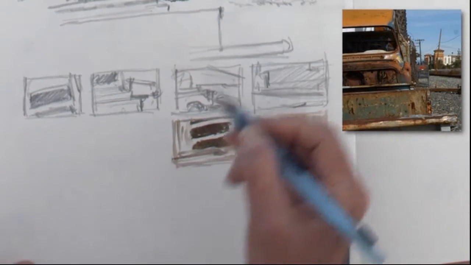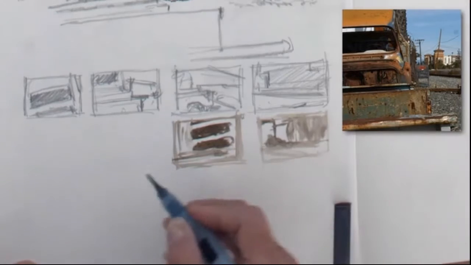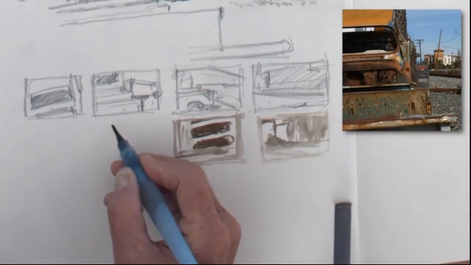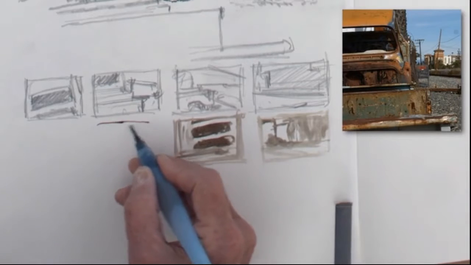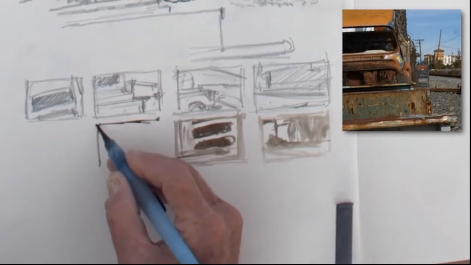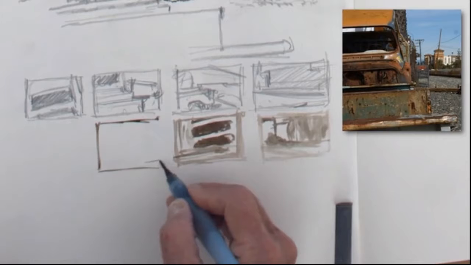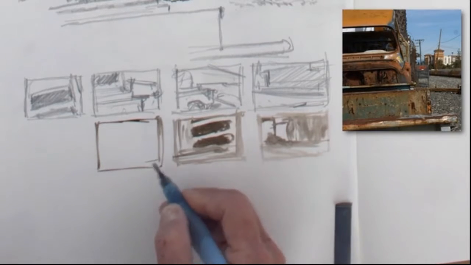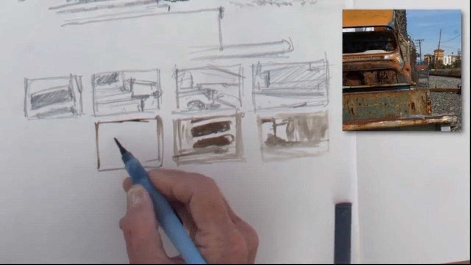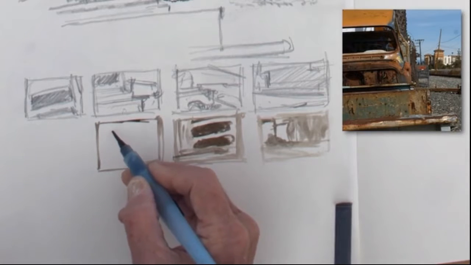Now I'm coming across, and now as I look at this, there's just a little bit more of a play here.